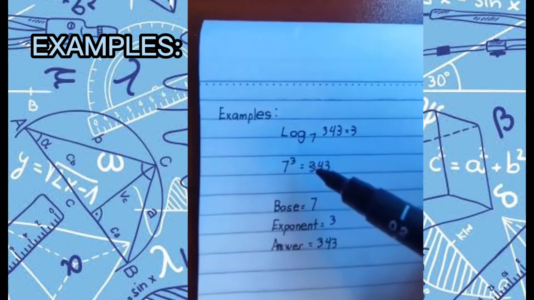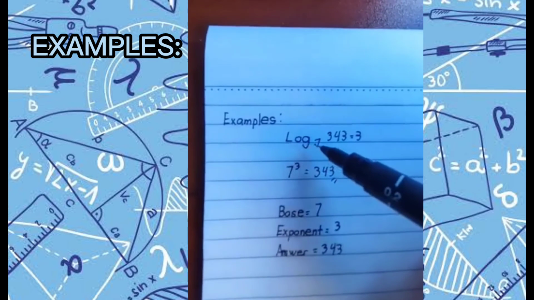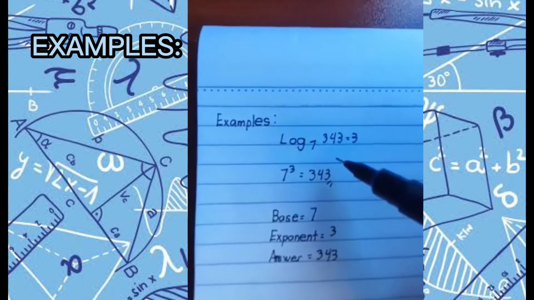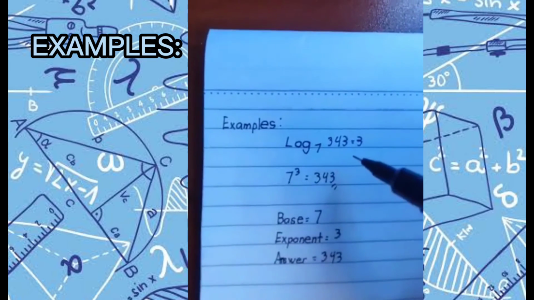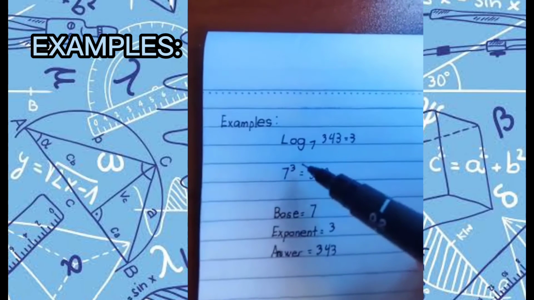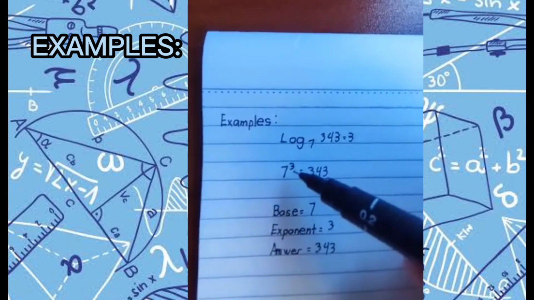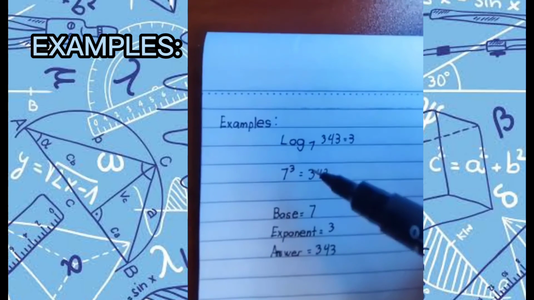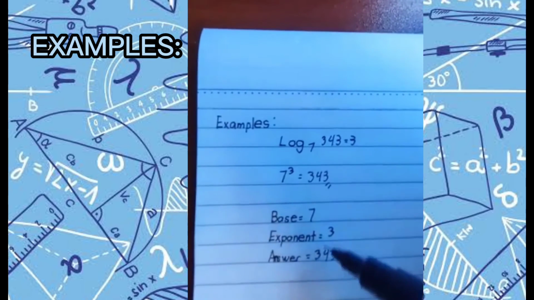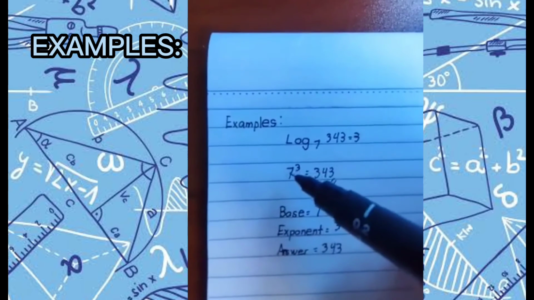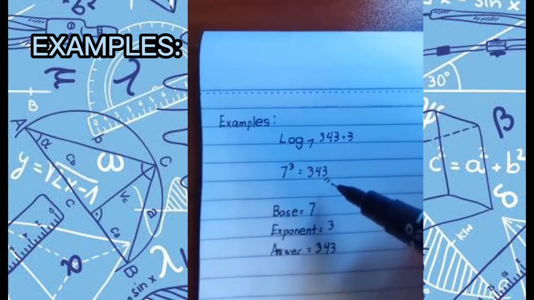And example number 2, log base 7 of 343 equals 3, and we're going to change it to exponential function. We're going to write 7 as the base, and the exponent is 3. The answer is 343. And now this is the answer of the exponential function.